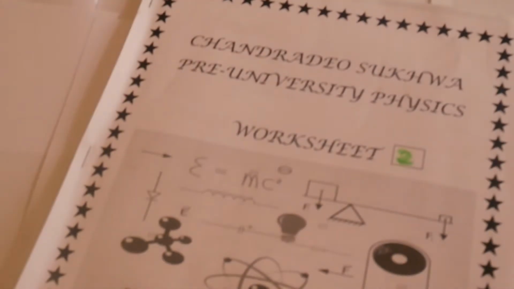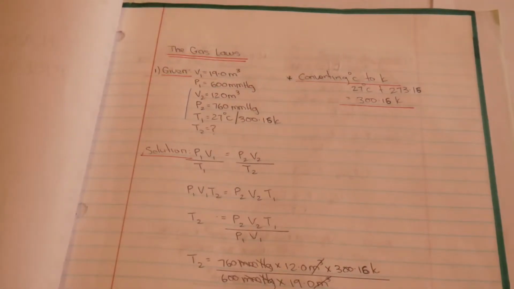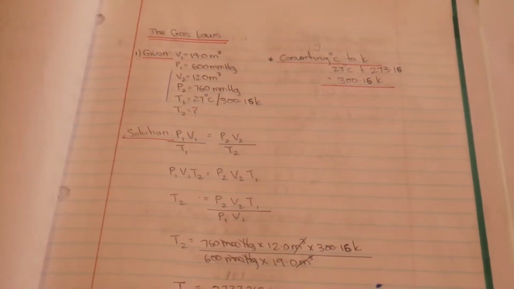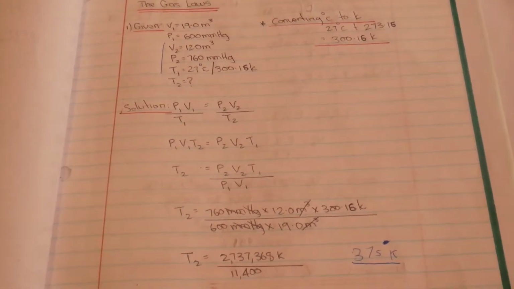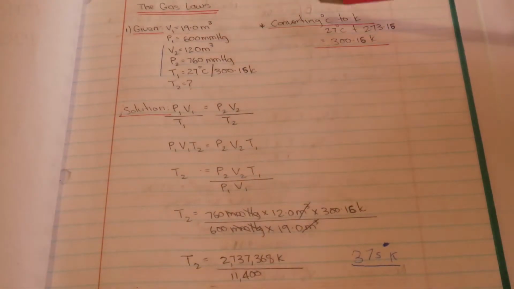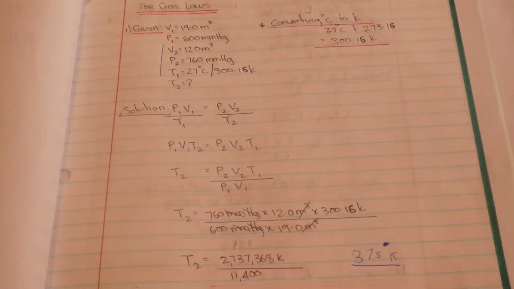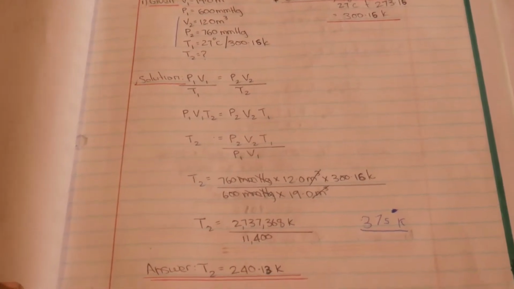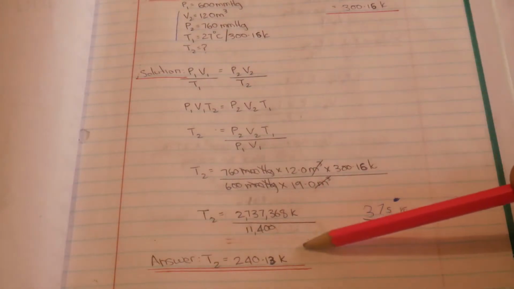So, worksheet 2. Good. So this is how you lay out your question. You put your units, as given. Convert degrees C to Kelvin every time for gas. Once you're dealing with any gas, convert degrees C to Kelvin, and you lay out the question. Use the ideal gas equation and find the unknown.